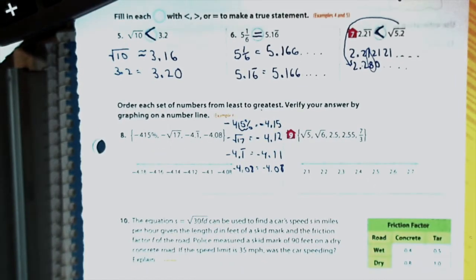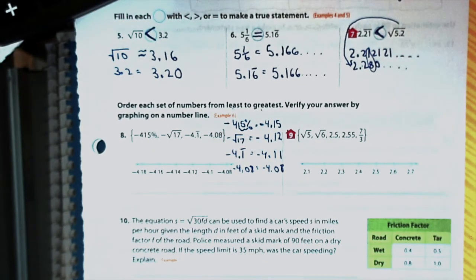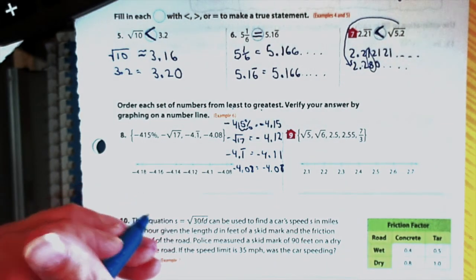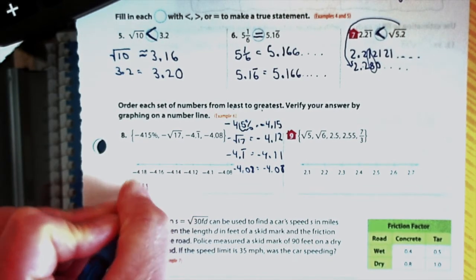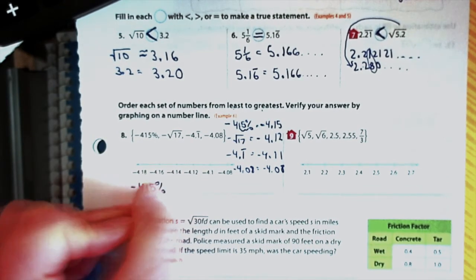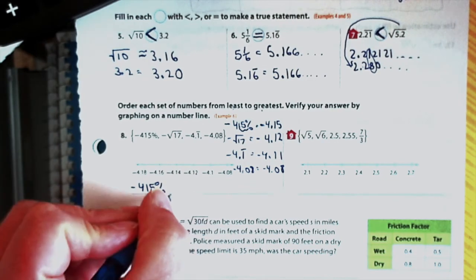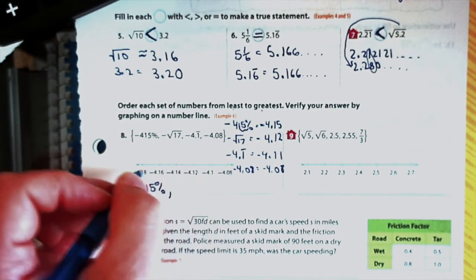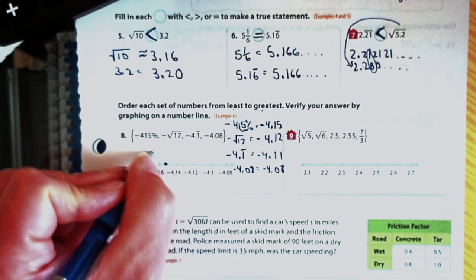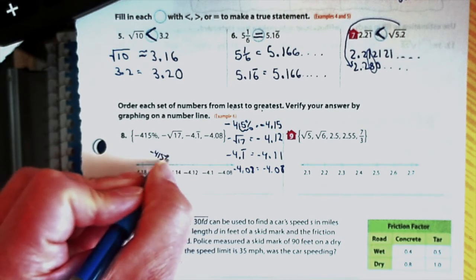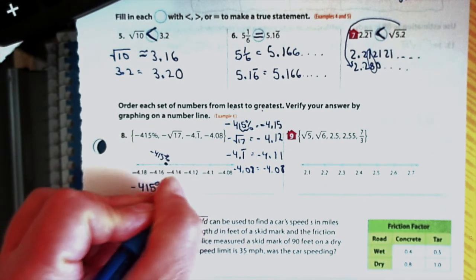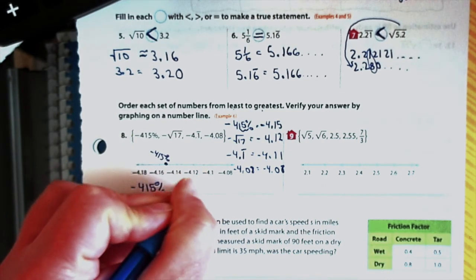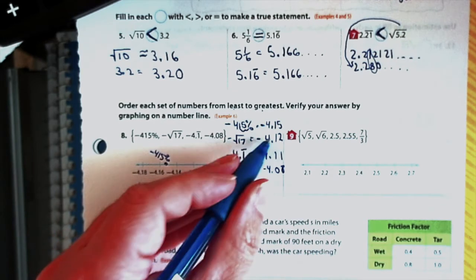So my smallest one, remember these are negative, so as the number gets bigger, the value gets smaller. So my negative 415% goes right there. That's the smallest one, which is really right about here. So negative 415%. The next one is the negative square root of 17 because that's the next one.